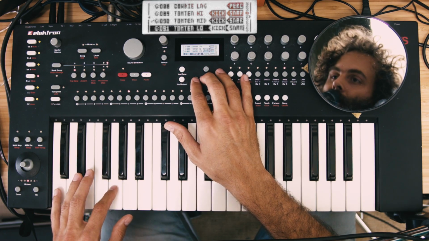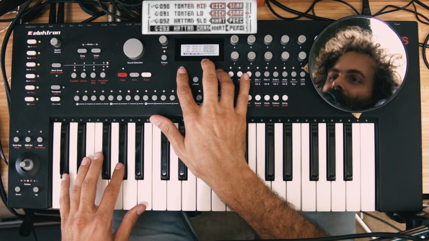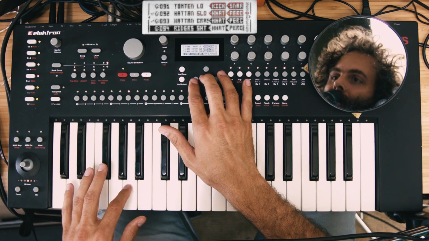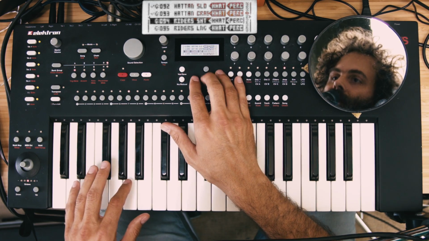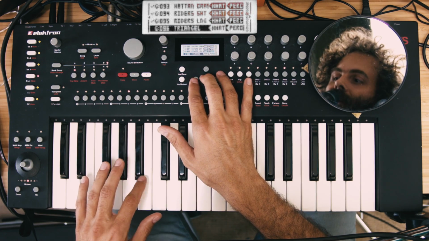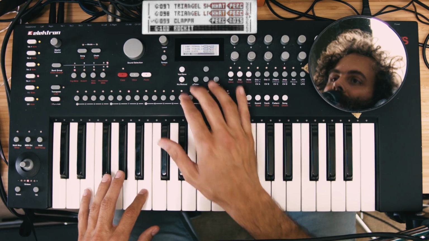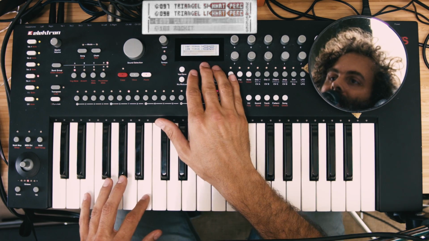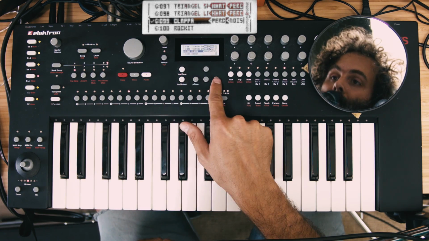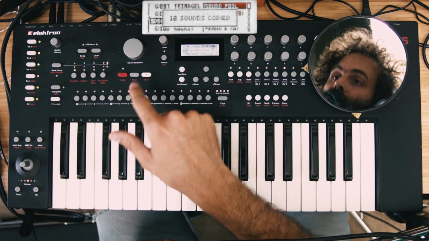And then I want a hi-hat. Hi-hat, crash. Then maybe a short ride and a long ride. And then a clap. Yeah. Okay, let's say this is it. Now I hooked all of these. I press right and say copy to sound pool.